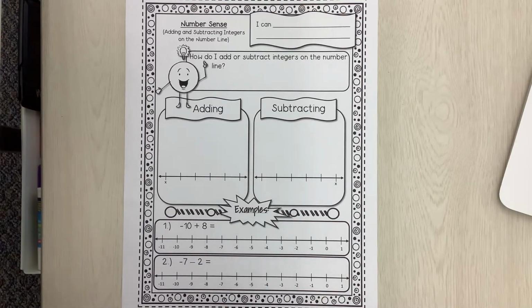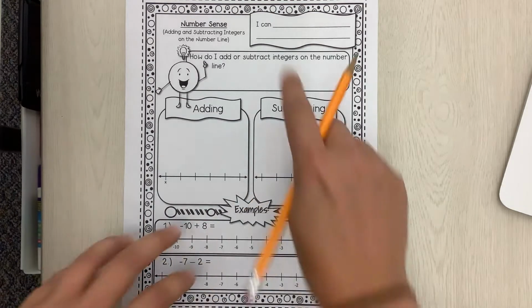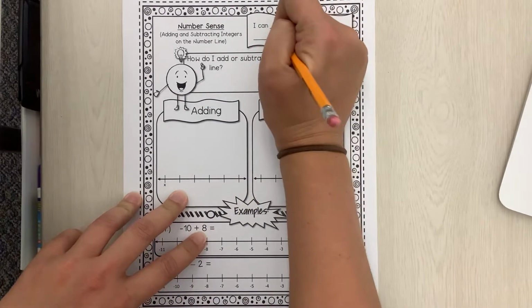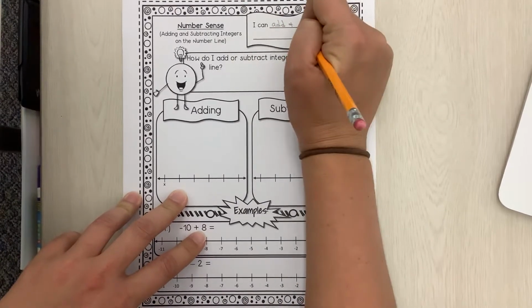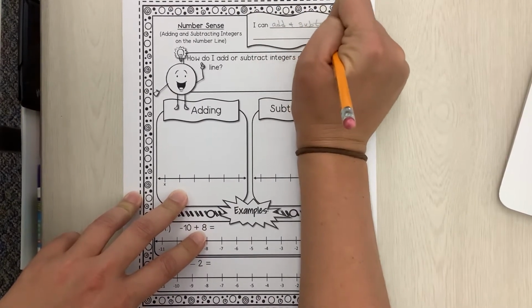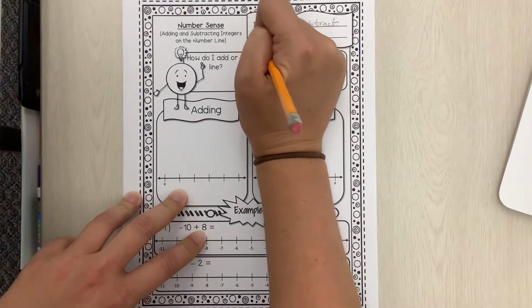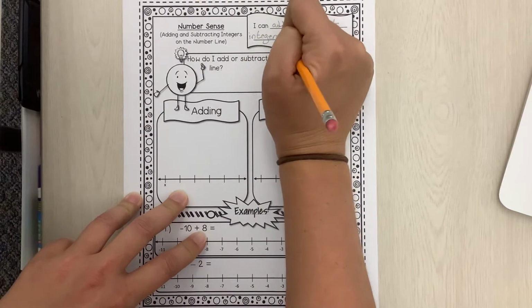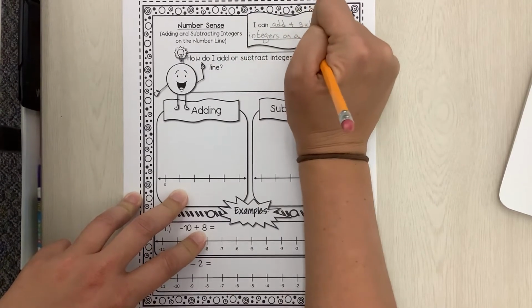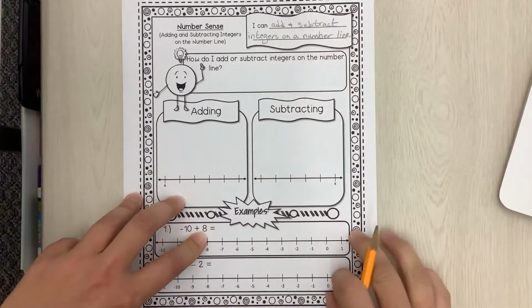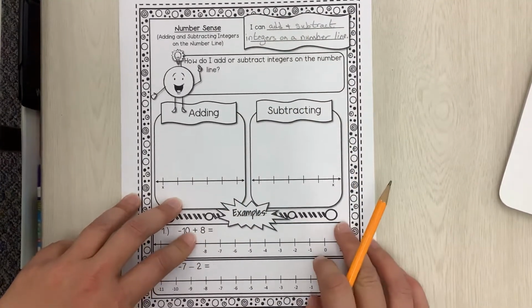Today we're going to be talking about adding and subtracting integers on the number line. So the first thing we need to do is fill out our table of contents with our I can statement. So today it is I can add and subtract integers on a number line. Okay, so make sure that's in your table of contents as well as at the top of your page.